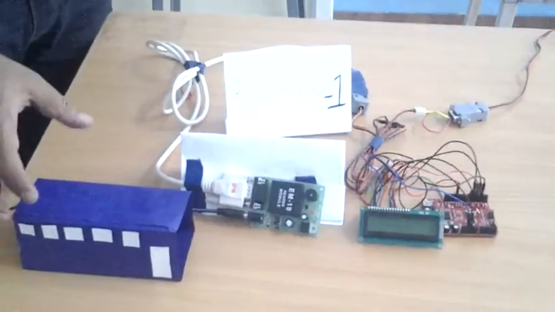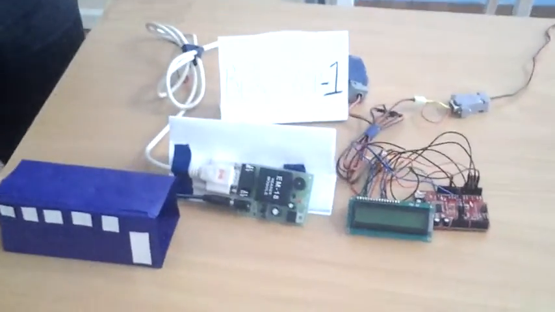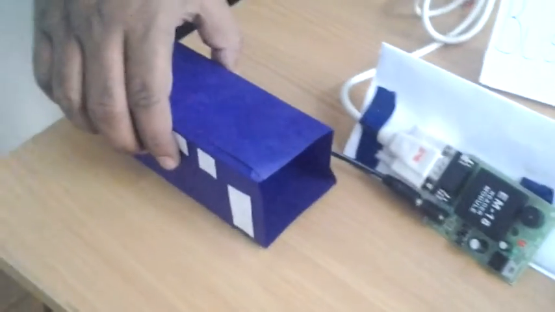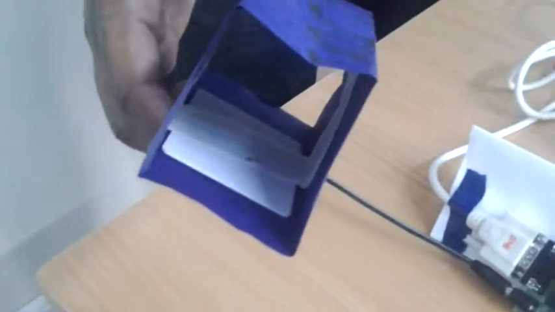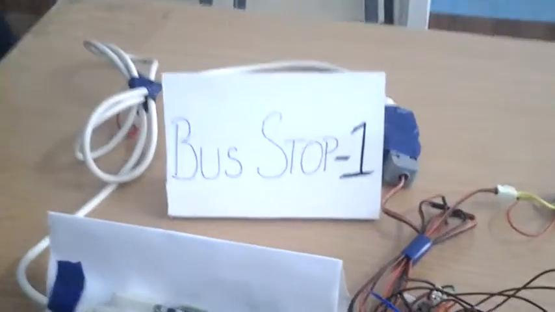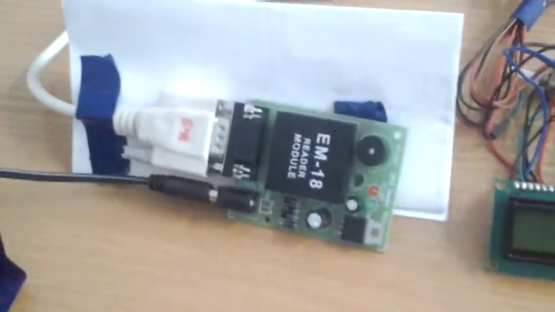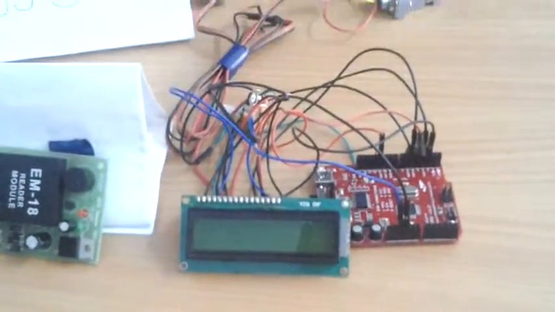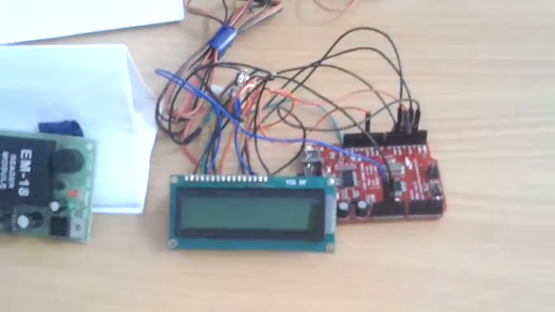Hello everybody, this is Daksh, our bus management and monitoring system. This is the bus. It has an RFID in it. This is bus stop number 1. In bus stop number 1, we have the RFID reader module, which reads the data which comes from the RFID, a display which displays the data, the bus ID number, time, etc.